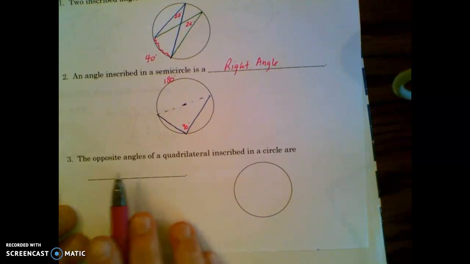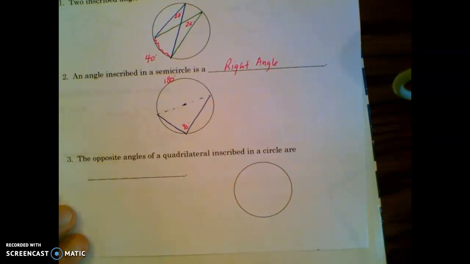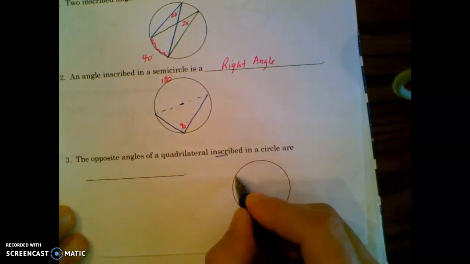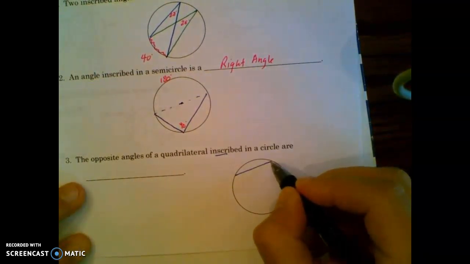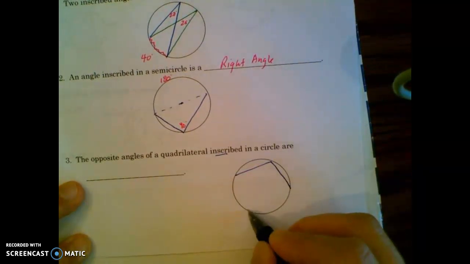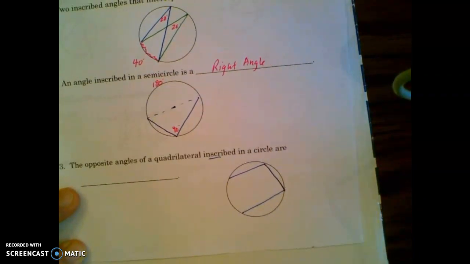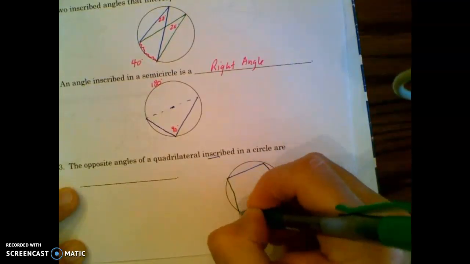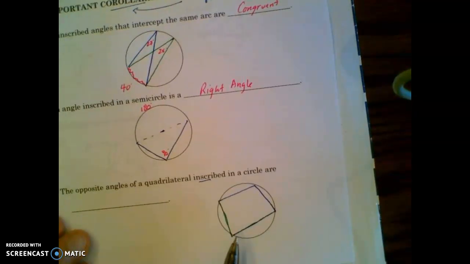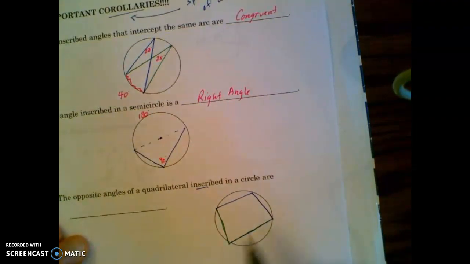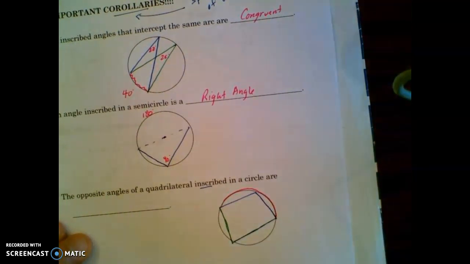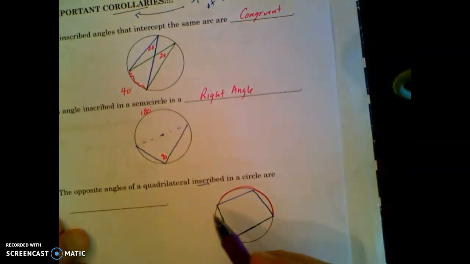Down here talks about opposite angles of an inscribed quadrilateral. An inscribed quadrilateral has to have vertices on the circle. So I'll draw one like this. I should use a different color here. I want you to think of this as two different inscribed angles. If you don't understand what I'm talking about right now, I'll tell you at the end. In any event, I have this green inscribed angle that makes this portion of the whole circle. Notice the blue inscribed angle makes this portion.